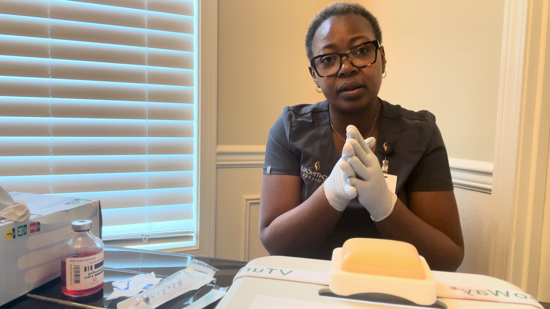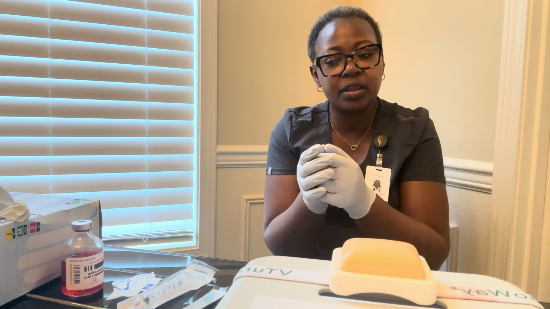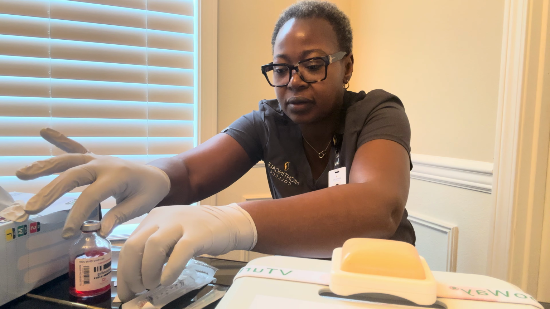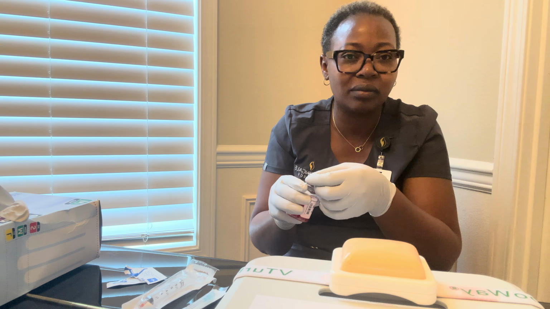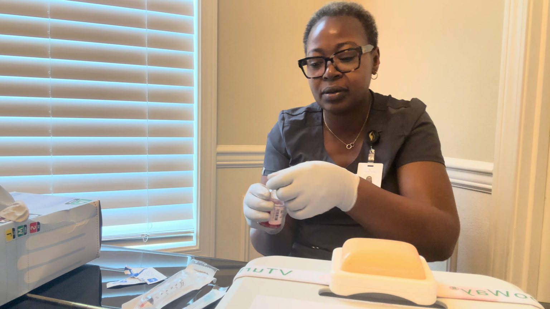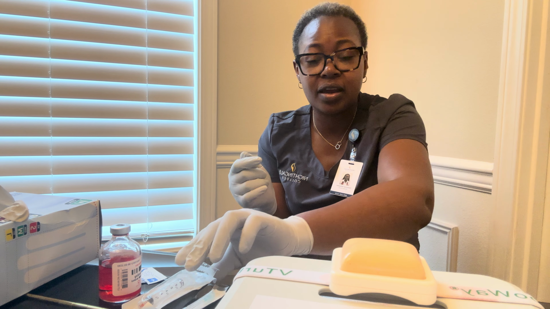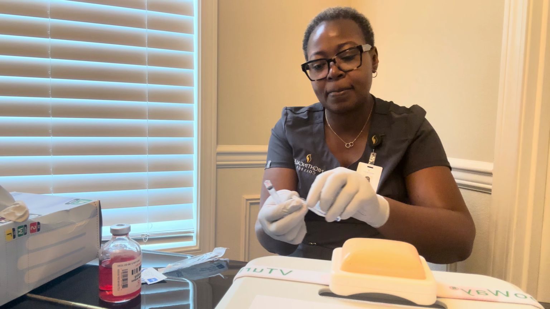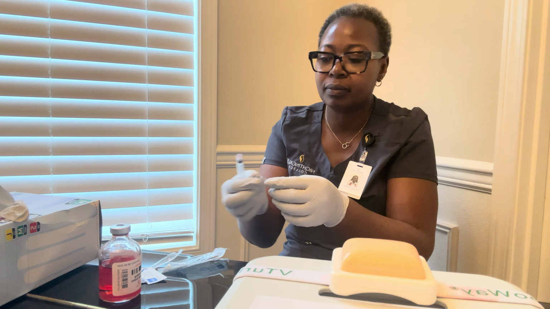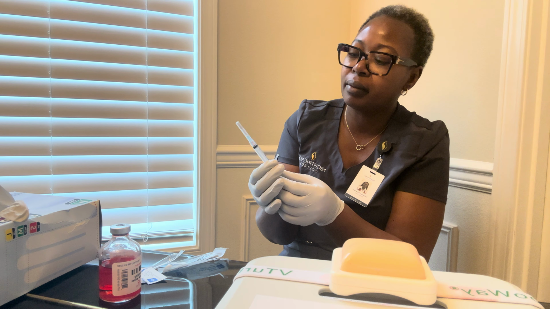So I will then go ahead and, before I inject, I will clean the top of the medication vial. I will clean for 15 seconds, not to introduce germs or any bacteria on the medication. Then I'll go ahead and instill 1.5 ml of air in my syringe. Let me prepare this. I'll instill 1.5 ml of air.